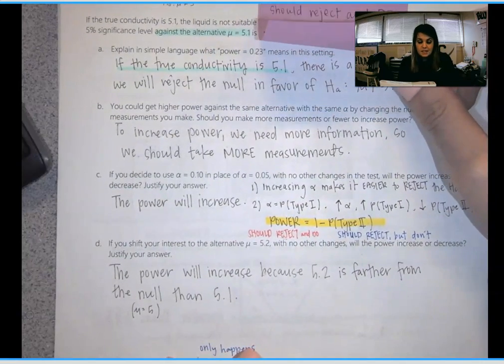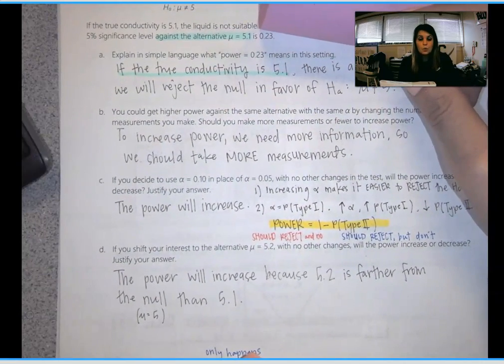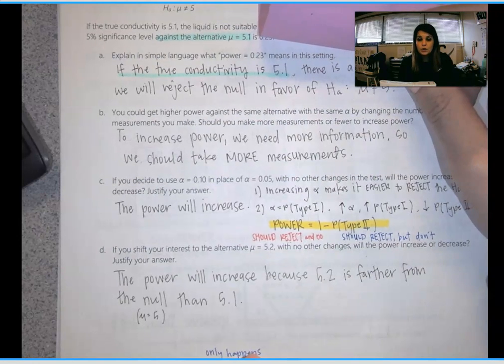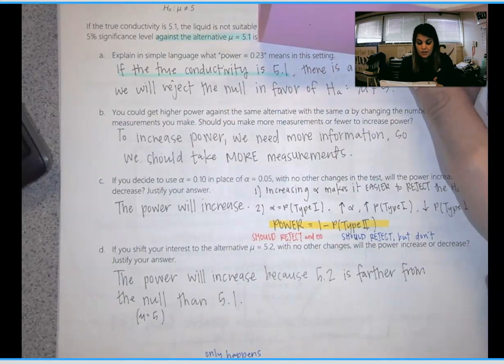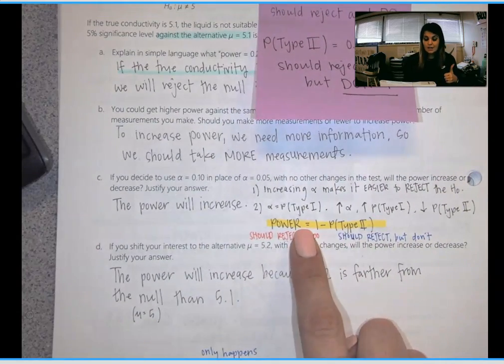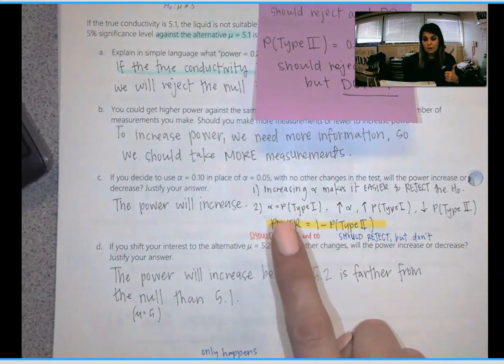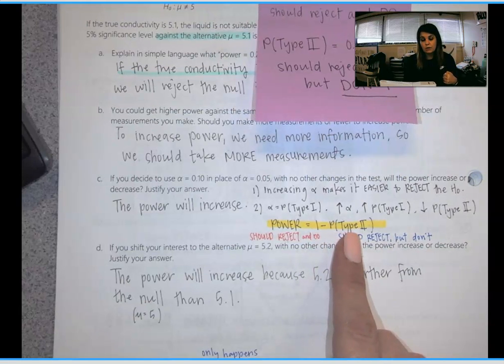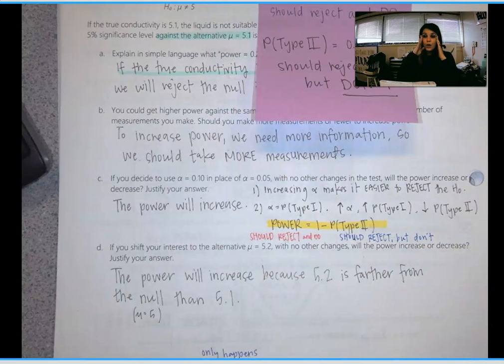C, the biggest takeaway from here is that when you increase alpha, your power increases. So that's the first thing. If you increase alpha, the power increases. The second thing is this relationship. Power is equal to 1 minus the probability of a type 2 error. So if you don't understand the background of it, at least memorize those two things, because you don't have to understand the why in order to be able to apply it.